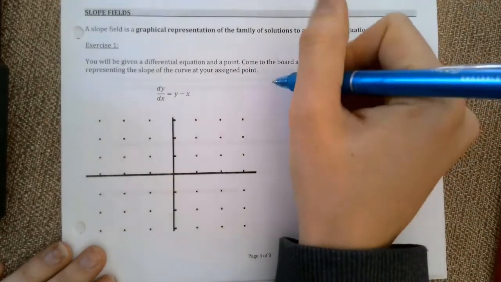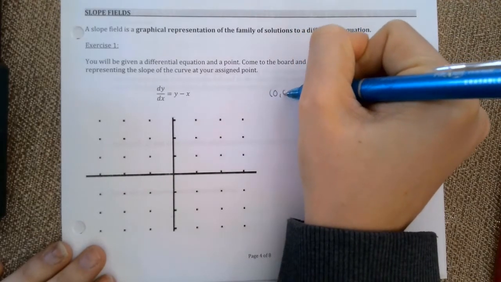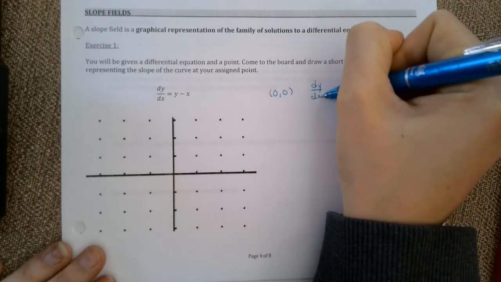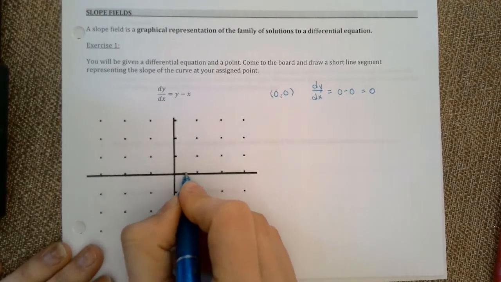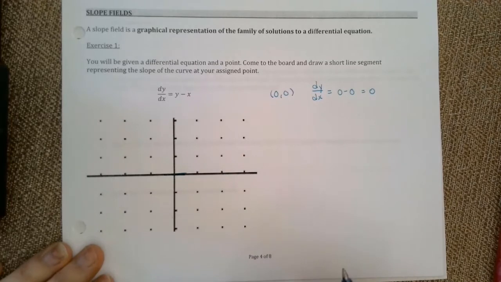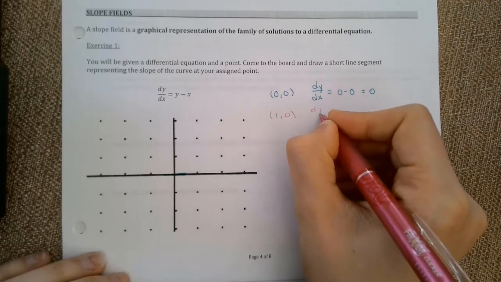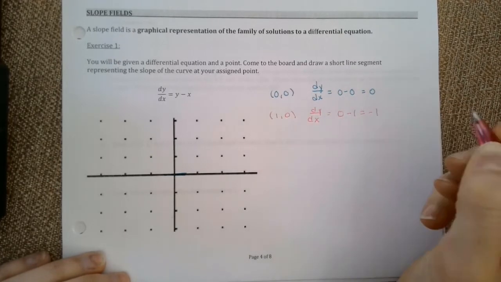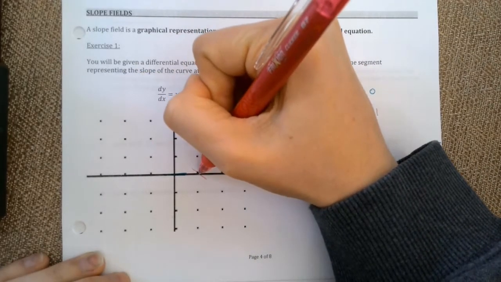So let's say this is my slope equation that I would like to draw here. Let's say that I chose the point 0, 0. Okay, at the point 0, 0, dy dx is 0 minus 0. So the slope is 0. That looks like a little horizontal line, and that's hard to see, but hopefully you get the gist. All right, what about at 1, 0? At 1, 0, the slope is 0 minus 1, which is negative 1. So at 1, 0, I should draw a little line that indicates that my slope is negative 1.